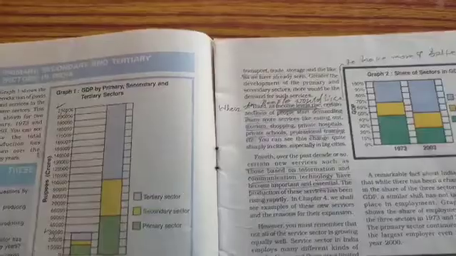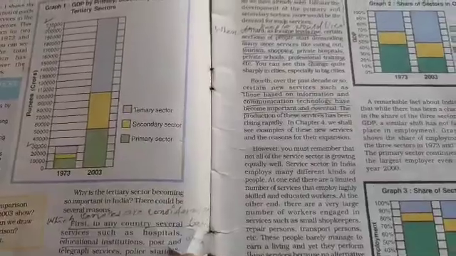Then the question arises before us, children. If the rising importance of the tertiary sector is much more compared to the other two, then where are most people employed?